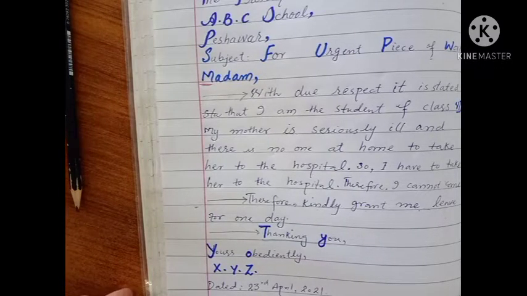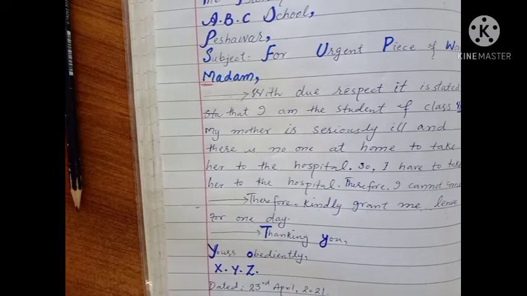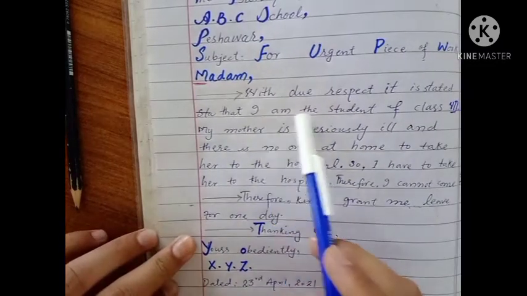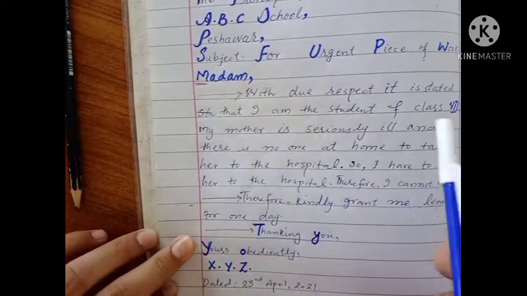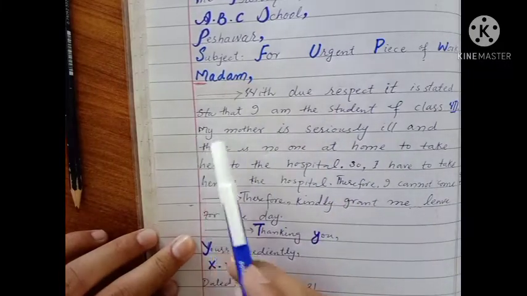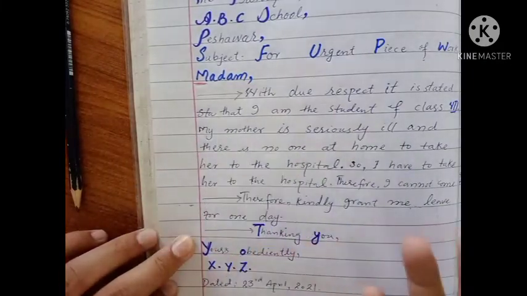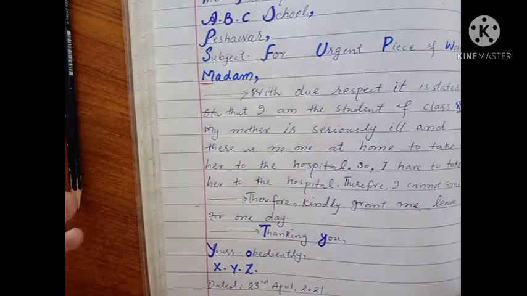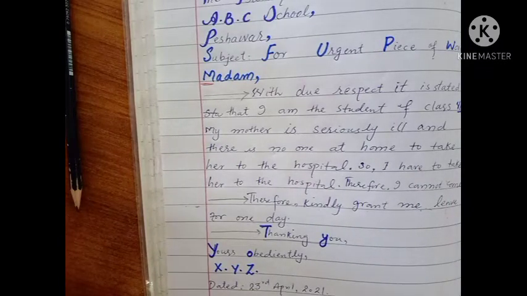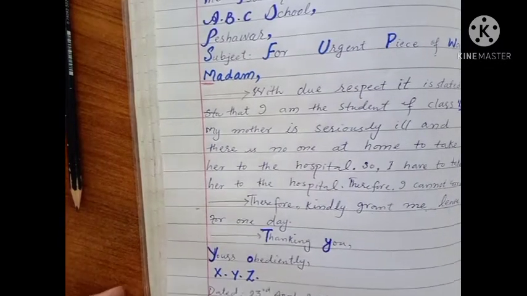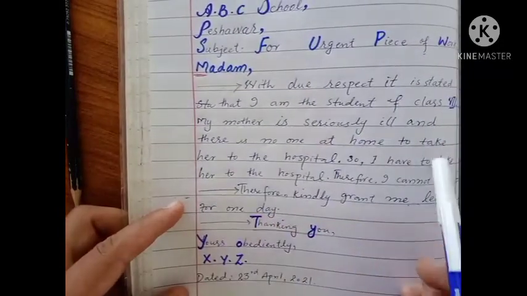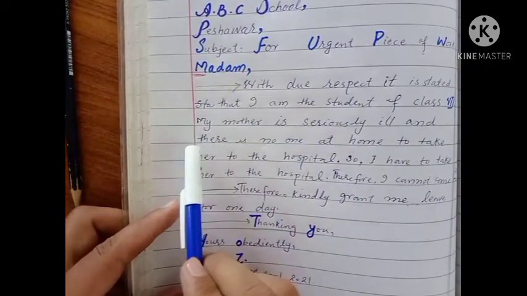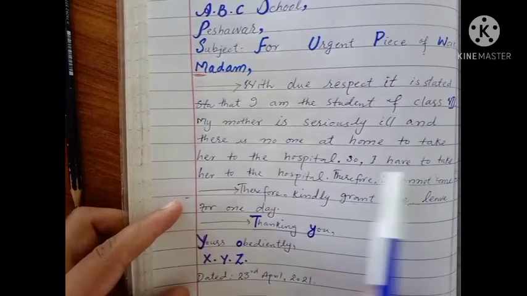Dear students, this is the application each and every student has to write down. One more thing: if you change this area, "I shall be very thankful to you," "I will be very thankful to you." If you write that my mother or my father is seriously ill, or any other excuse, you can write, for example, my sister has broken her leg and I have to take her to the hospital. You can change these sentences, these three lines: my mother, and there is no one.